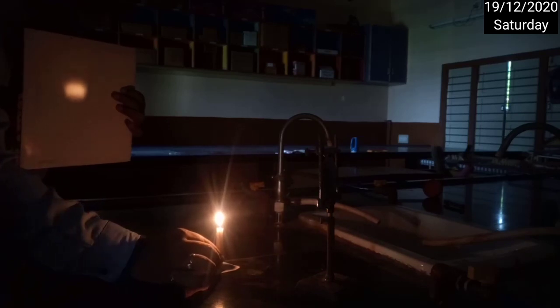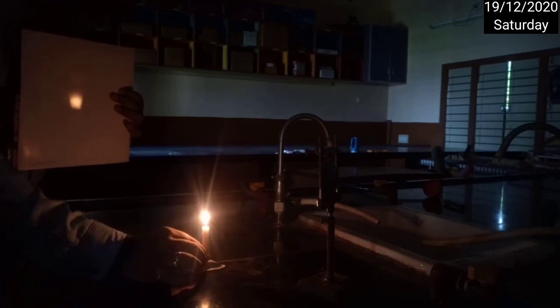If we change the distance of the candle, look here, now we are getting a more actual image of the flame. See carefully, right? It is so clear. We are getting a very clear image of a flame right here, and it is a little bit the same size as the candle. So one image is here, and one image is inside the mirror.